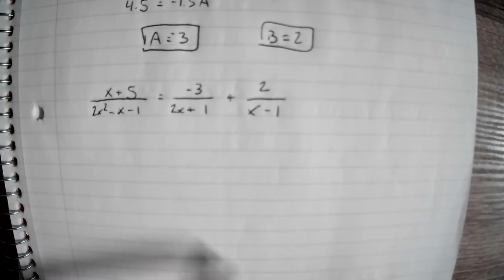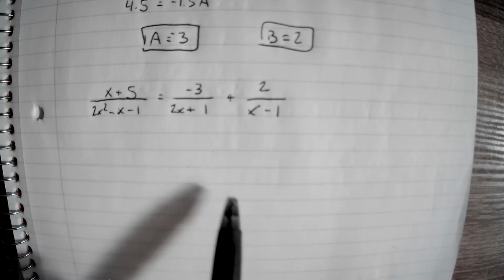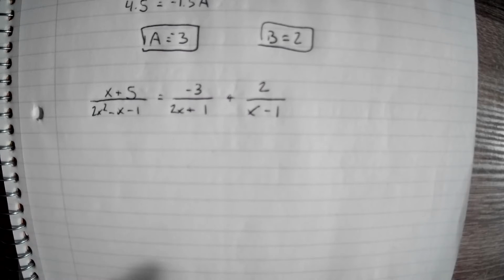Now, the individual steps can be a little intimidating, but you just break it down piece by piece by piece. It's actually not that bad to turn this into this.